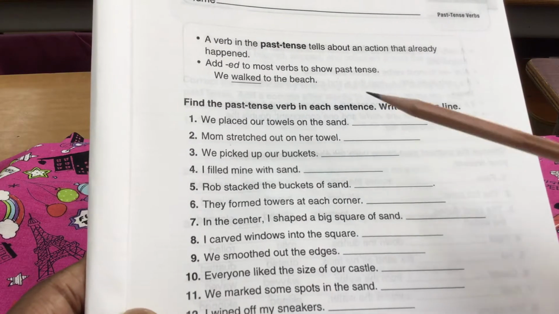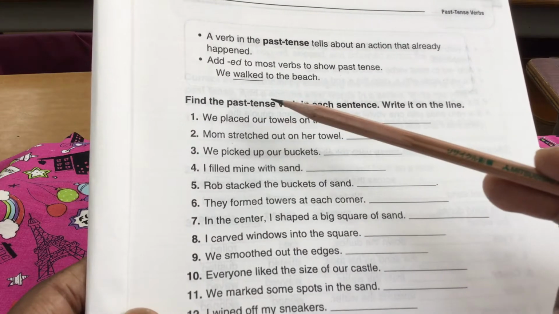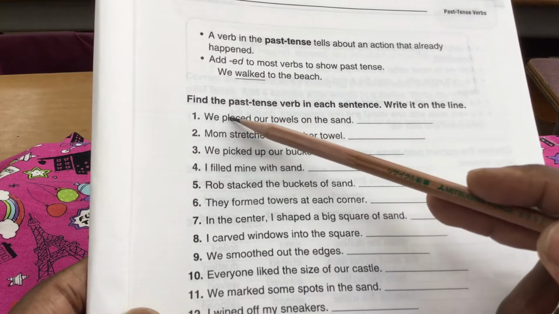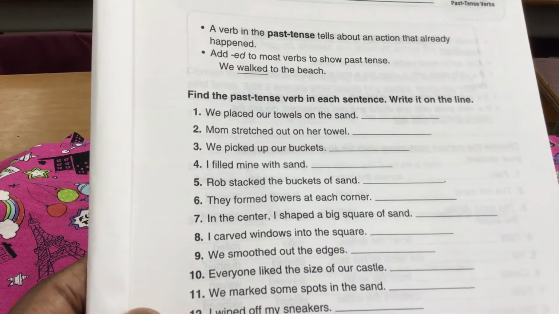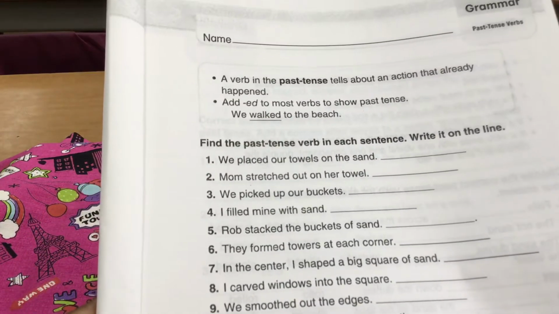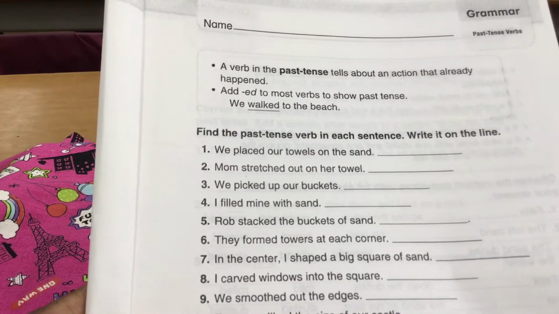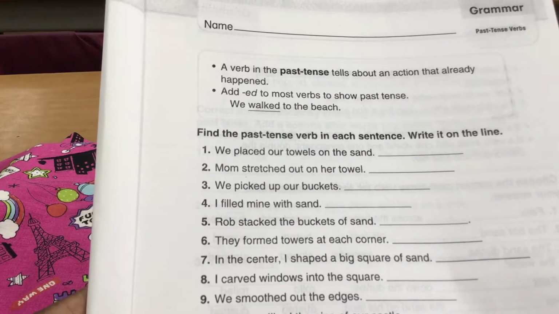Okay, so anytime the directions ask you to find something, I always tell the students to underline it or circle it or put a box around it. Your choice. Okay? Let's do a few together. Number 1. We placed our towels on the sand.